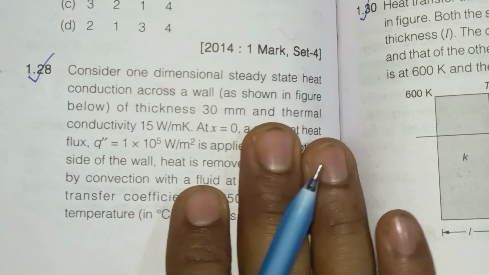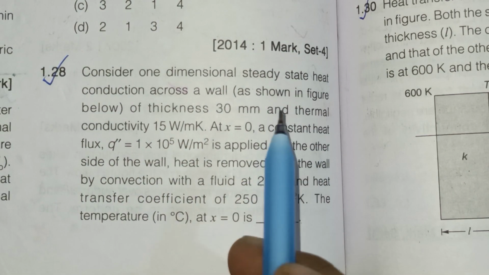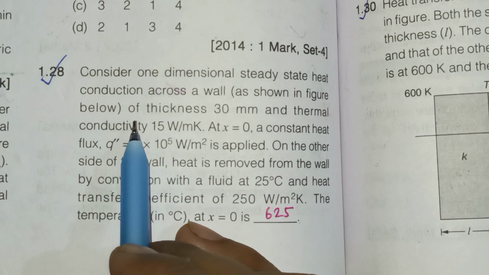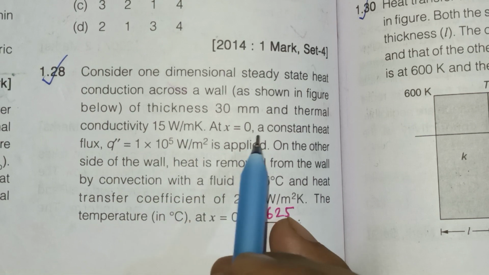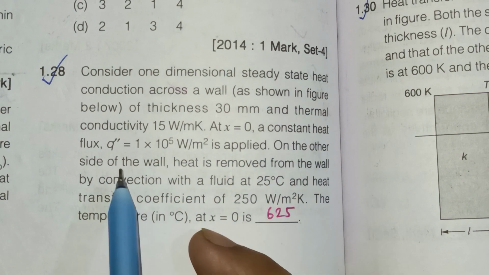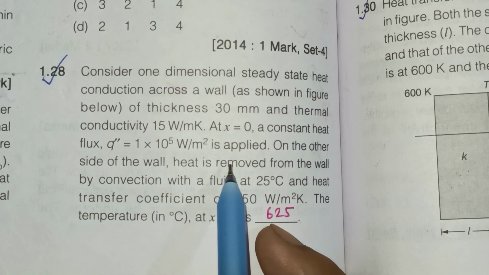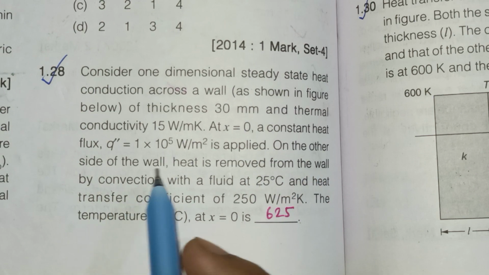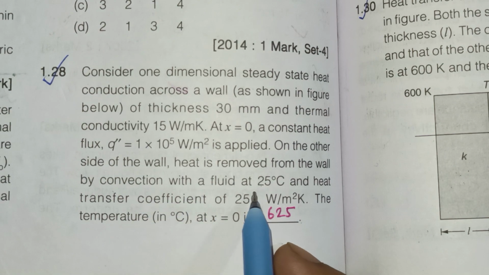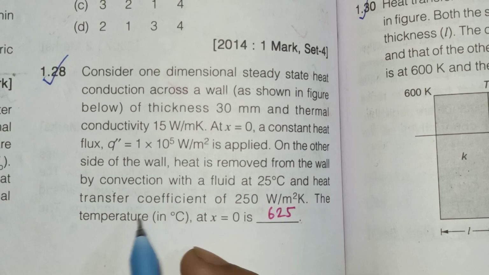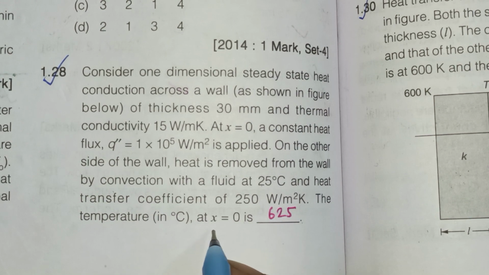Okay, this question: consider one dimensional steady state heat conduction across a wall as shown in figure below, of thickness 30 mm and thermal conductivity 15 watt per meter Kelvin. At x equal to 0, a constant heat flux, that is Q double dash equal to 1 × 10⁵ watt per meter square is applied. On the other side of the wall, heat is removed from the wall by convection with a fluid at 25 degrees Celsius and heat transfer coefficient of 250 watt per meter square Kelvin. The temperature at x equal to 0.